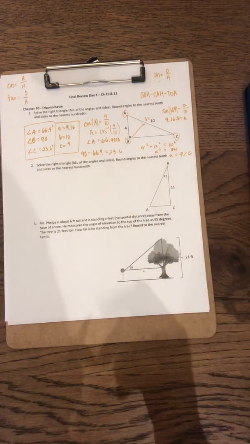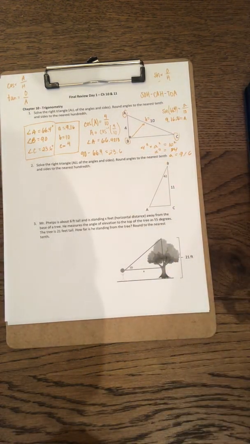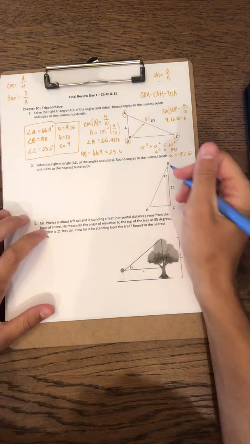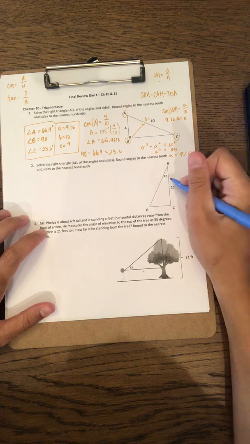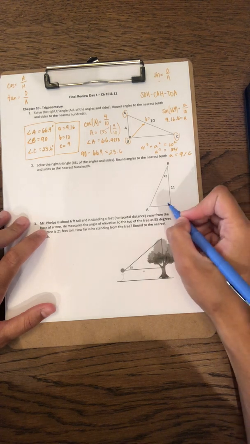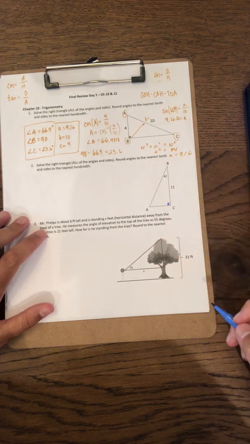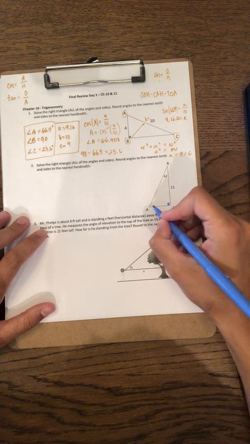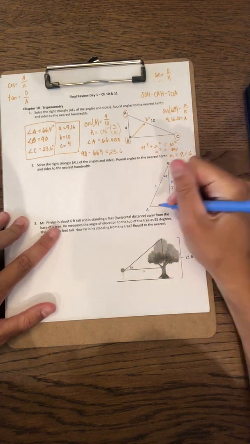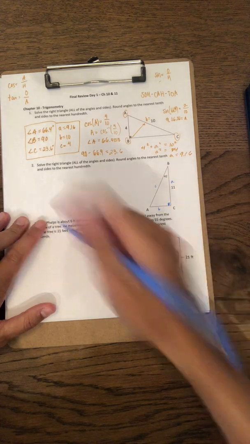The second problem is also a right triangle that we need to do trigonometry on. But for this problem, we are given one of the angles already, so we know angle B, and then we also know angle C is 90. That should have been marked on here. It will be given to you that it's 90 degrees. And so we need to find angle A, and then we already have side A. We need to find side C, and we need to find side B.